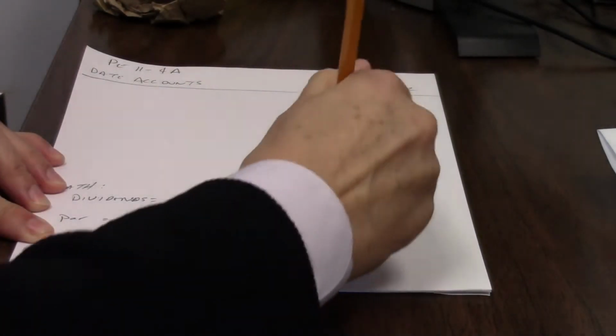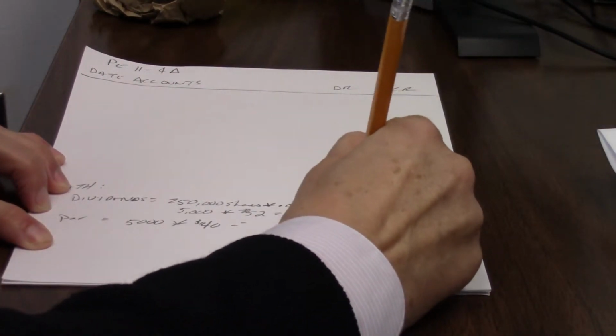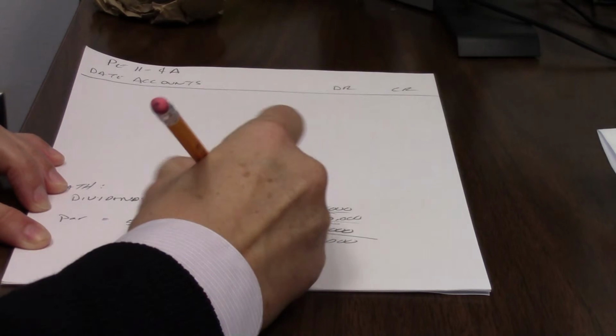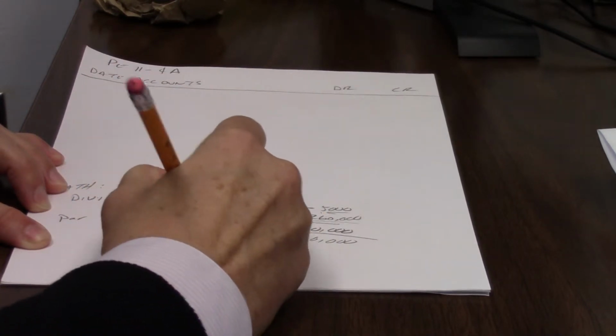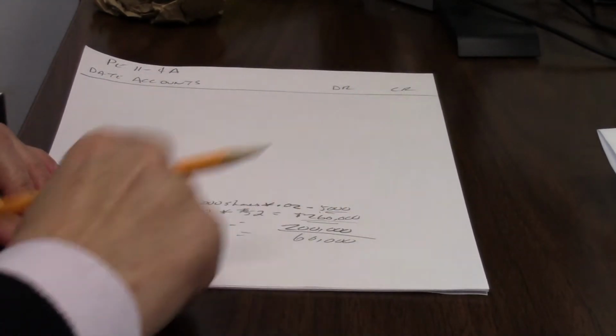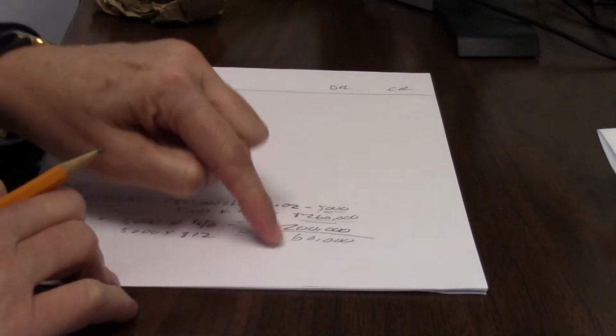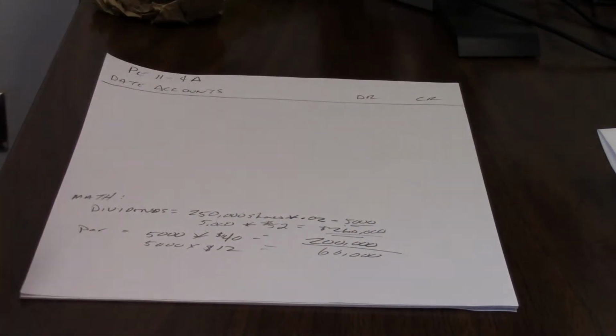And the difference is 60,000. And if you wanted to, you could take 5,000 times 12, since 52 minus 40 is equal to 12. 5,000 times 12 is equal to 60,000, or just the difference, 260 minus 200 is equal to 60,000. Whatever works best for you.